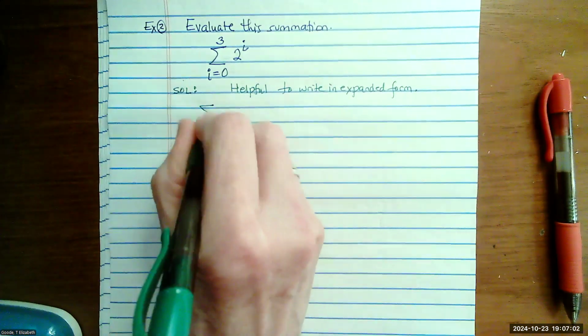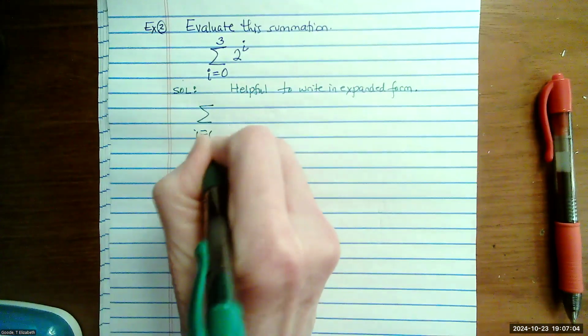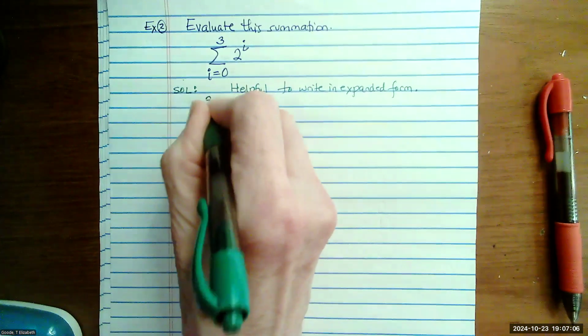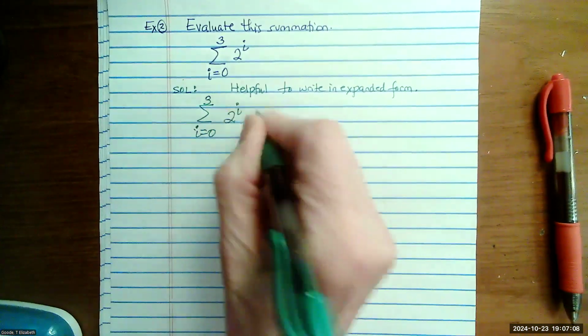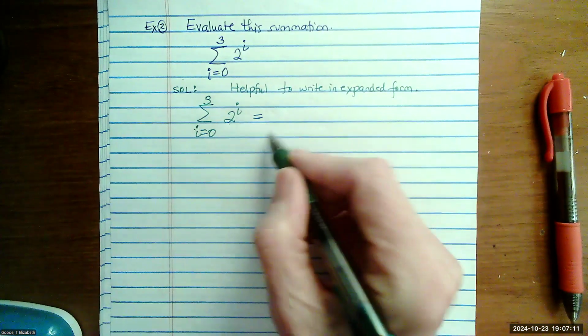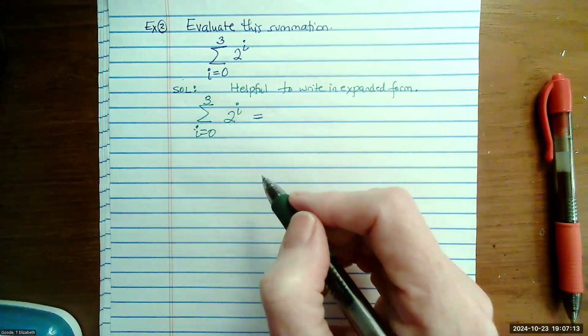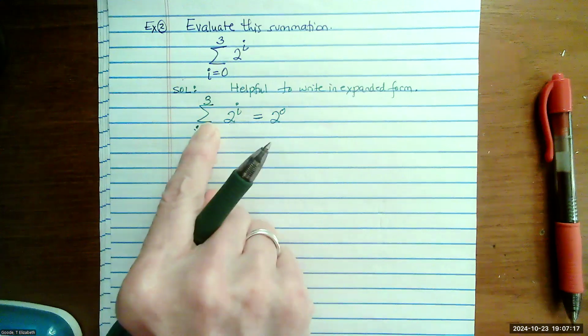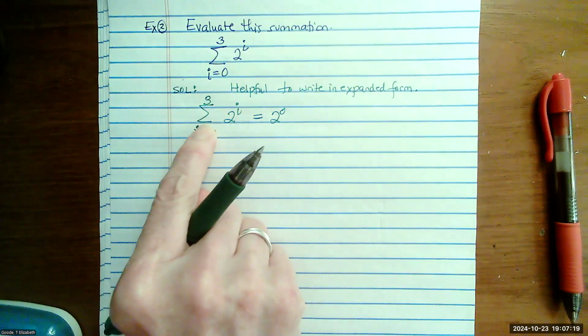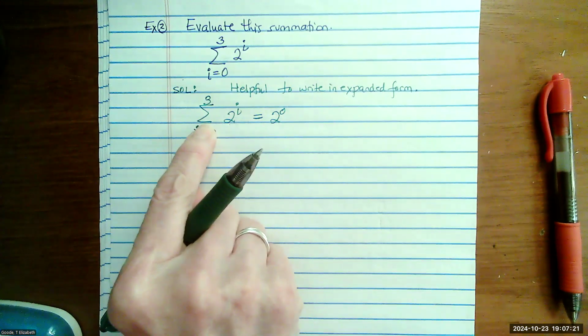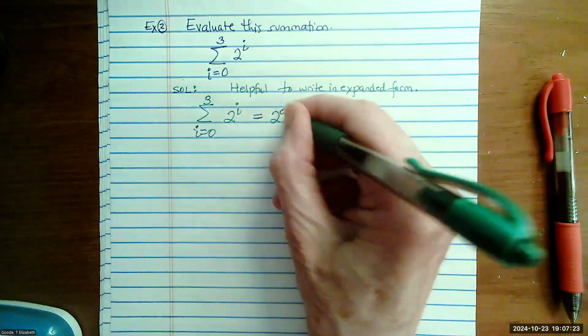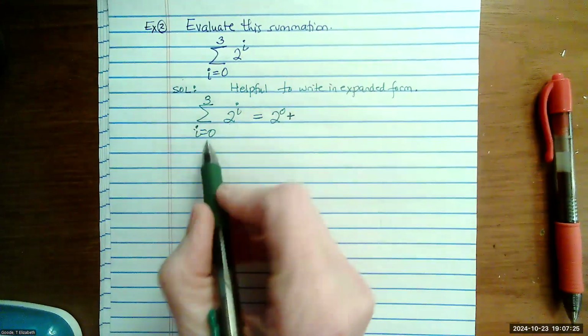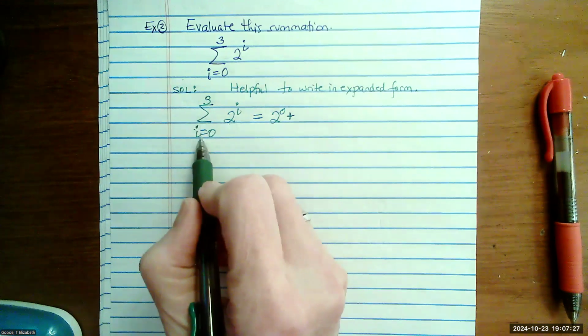So this sum from i equals 0 to 3 of 2 to the i is, well, what would the first term look like, folks? 2 to the 0. Yeah. Now, this is the part that we have to remember. This is a sum as opposed to a product. We're going to see both tonight. Since it's a sum, we put a plus. Now, the i increments.